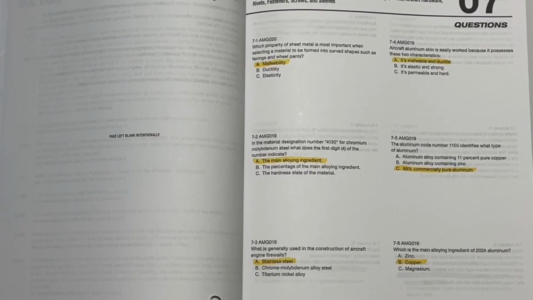7.5. The aluminum code number 1100 identifies what type of aluminum? A. Aluminum alloy containing 11% pure copper. B. Aluminum alloy containing zinc. Or C. 99% commercially pure aluminum. The correct answer is C. 99% commercially pure aluminum.